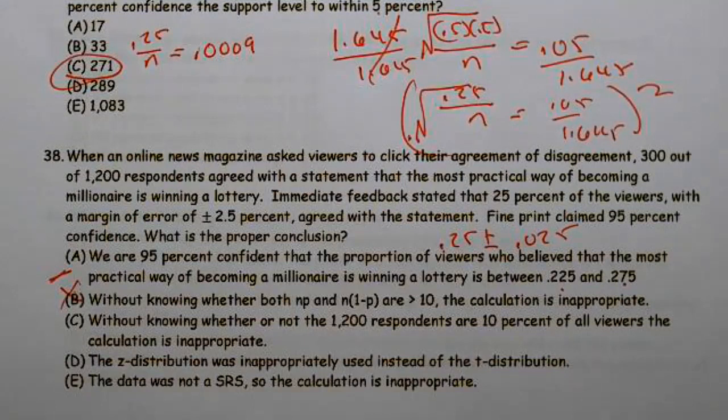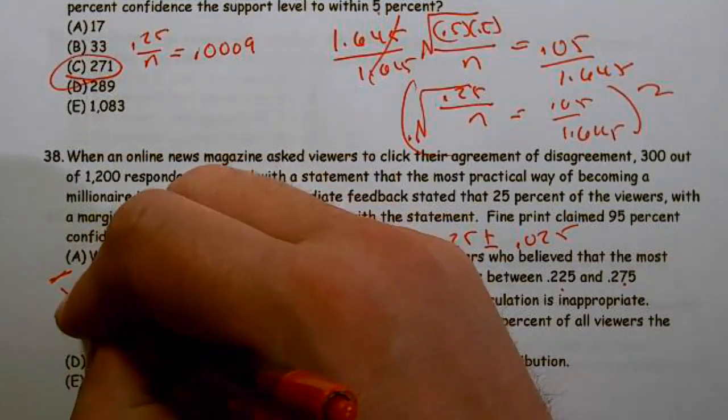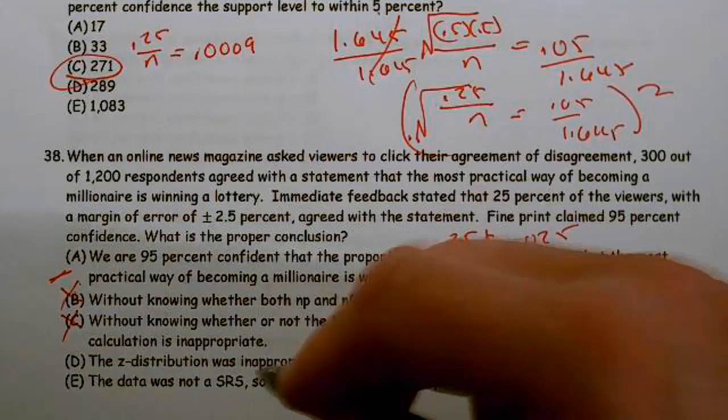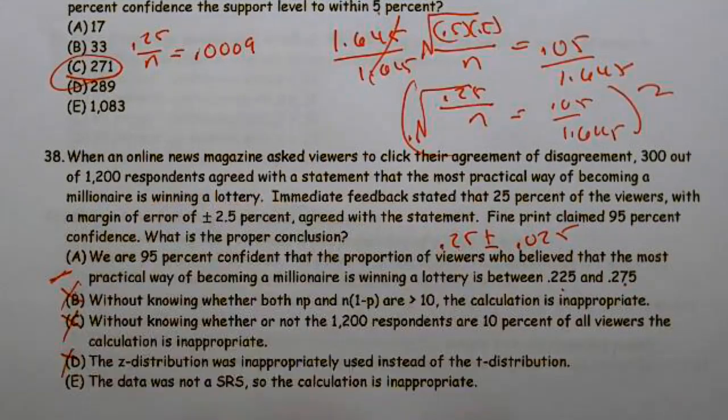Without knowing whether or not the 1,200 respondents are 10% of all viewers, the calculation is inappropriate. We don't want it to be 10%, we just don't want it to exceed 10%. Not worded very well. Could be the answer, but probably not. The Z distribution was inappropriately used instead of a T distribution. No, we're working with proportions. So because it's a proportion, it has to be a Z. So the Z was not inappropriately used.